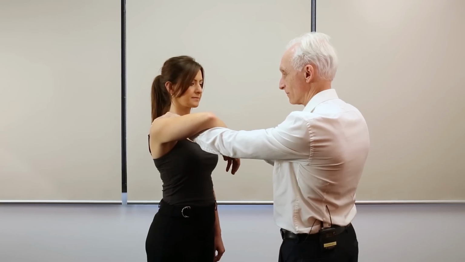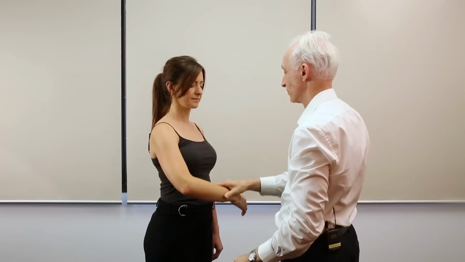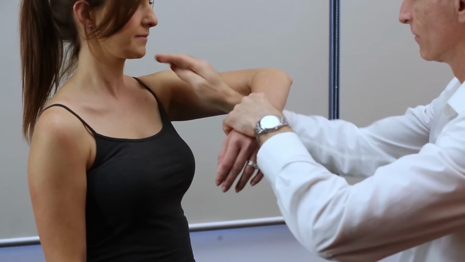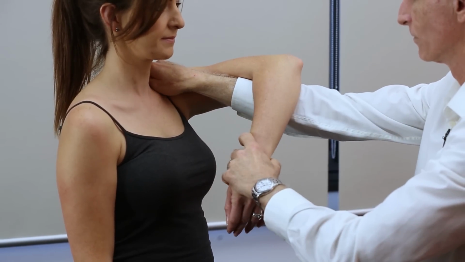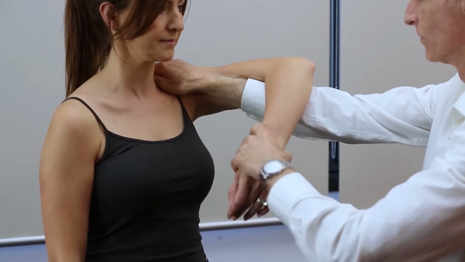Shoulder pain occurs in a positive test. Then test the other side for comparison. Make sure the patient does not turn away from you in an effort to minimize any pain.